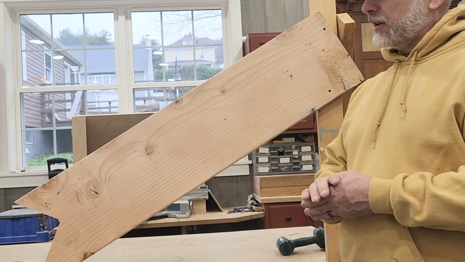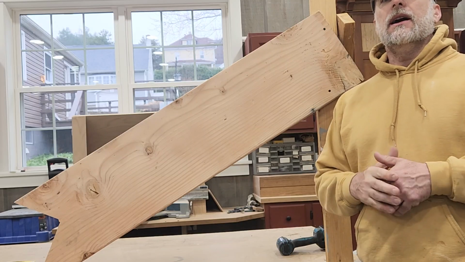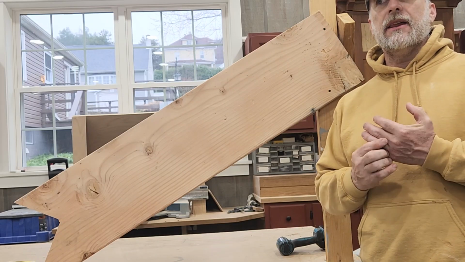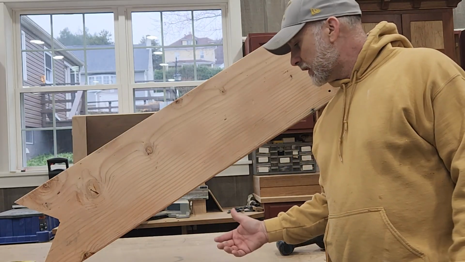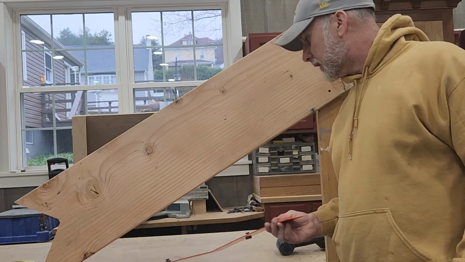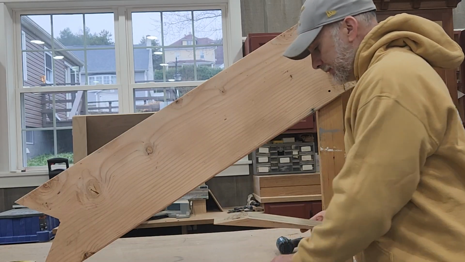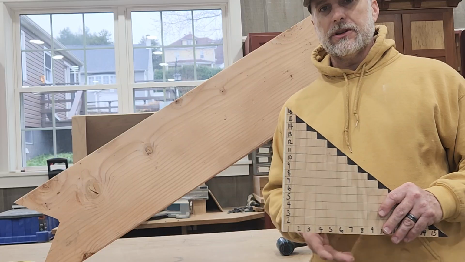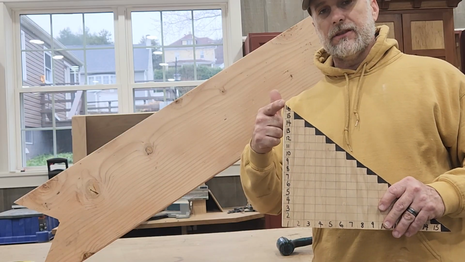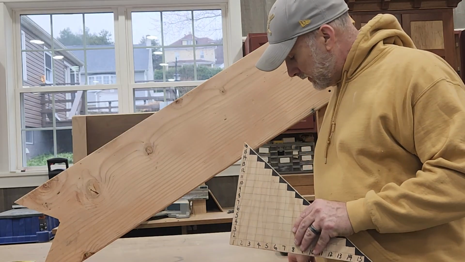So today what I want to talk about is laying out an actual stair stringer. In the last lesson we covered doing the math for a stair stringer and figuring out what our rise and run was supposed to be. Pretty much all we did was take a complete total rise, which is the distance that we have to overcome from floor to floor, and break that down into equal segments.